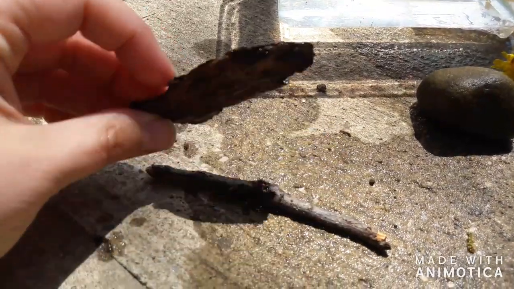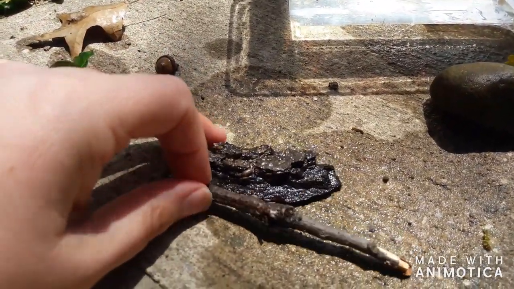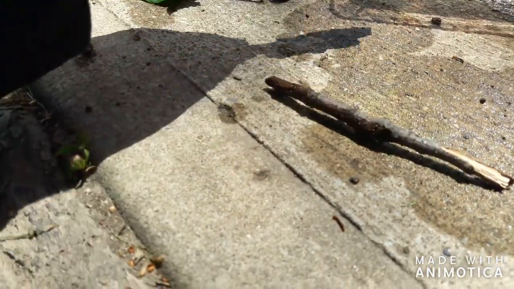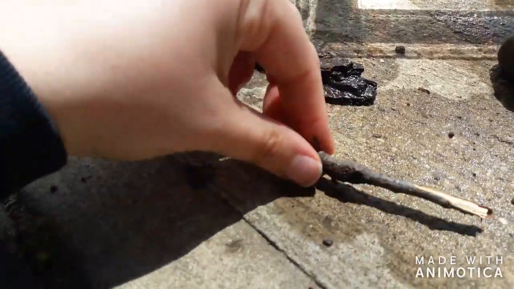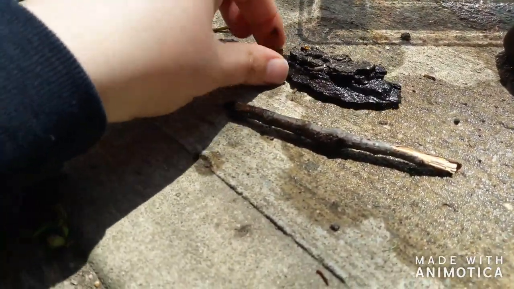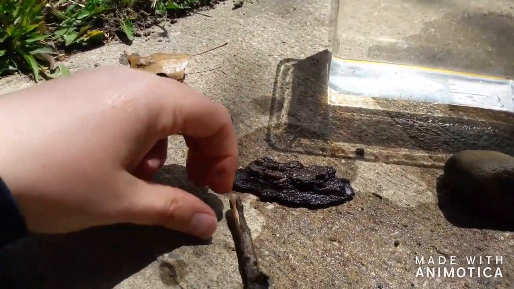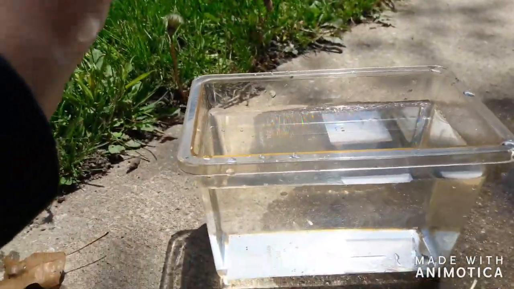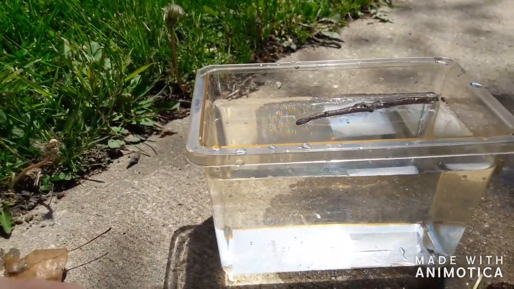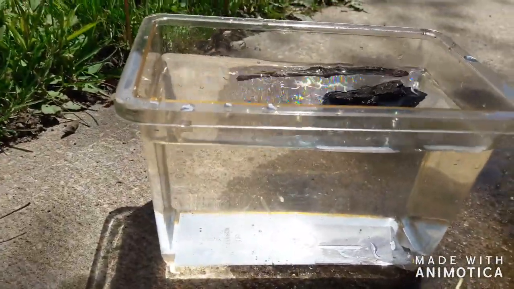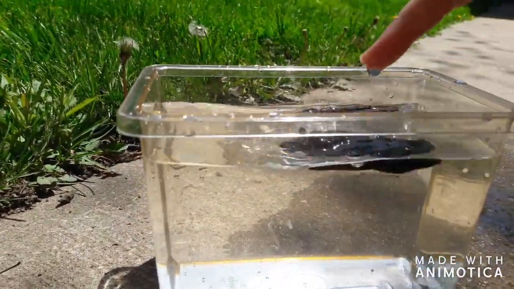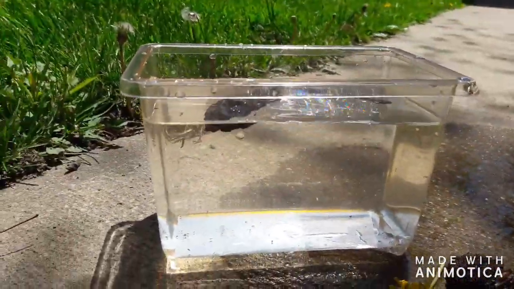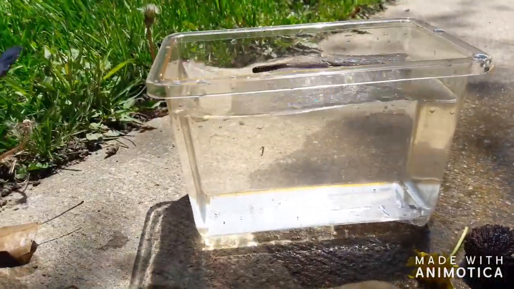What are these two gonna do? Does it matter if they both came from a tree? This is pretty heavy. Not the stick so much. I think the bark is going to sink and the stick's gonna float because it's wood. Let's find out. Push it all the way down there. Nope, it popped right up. Oh, they both float. Even if I'm pushing them down, they float back up. Everything has floated so far.